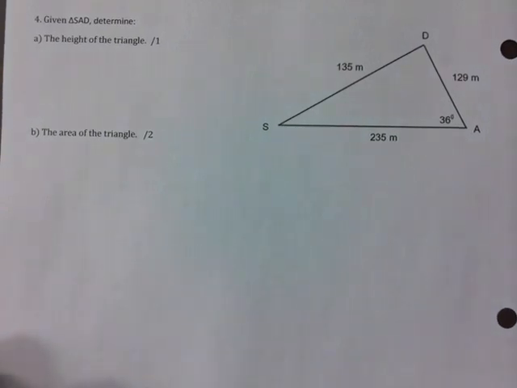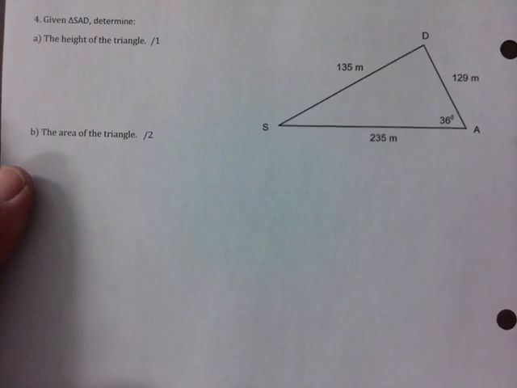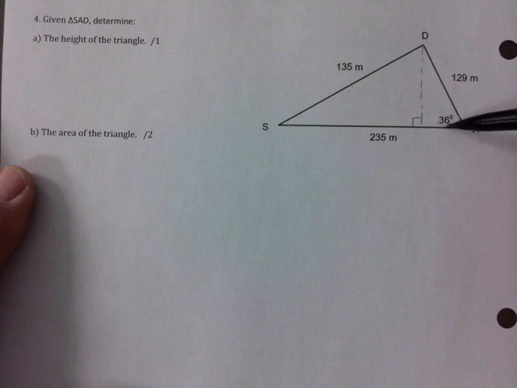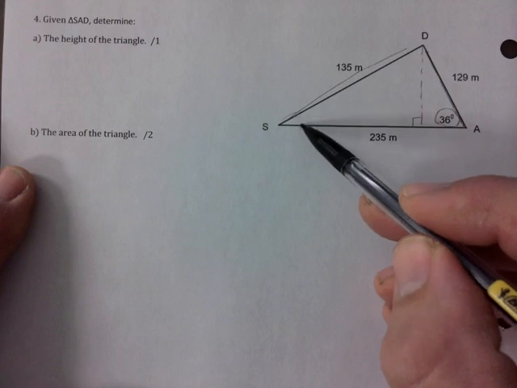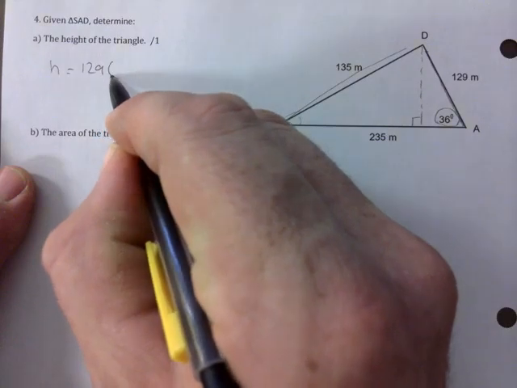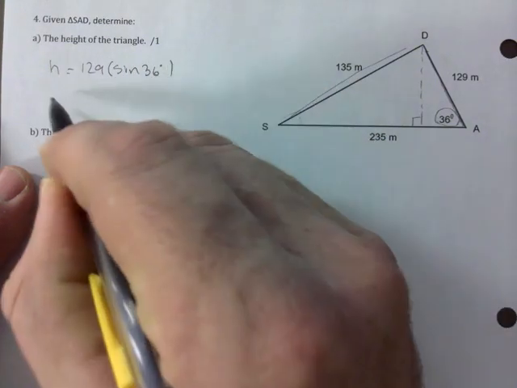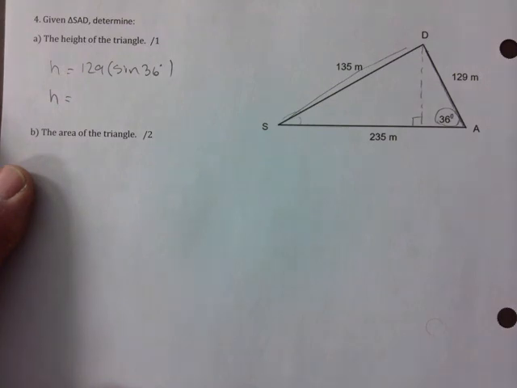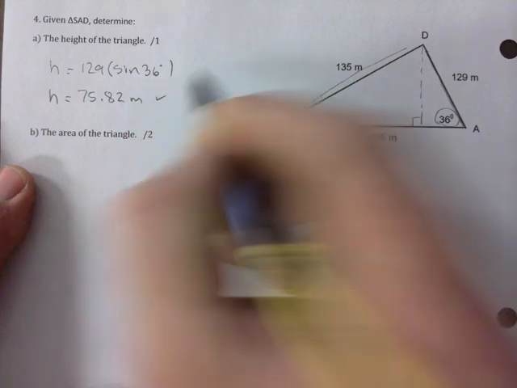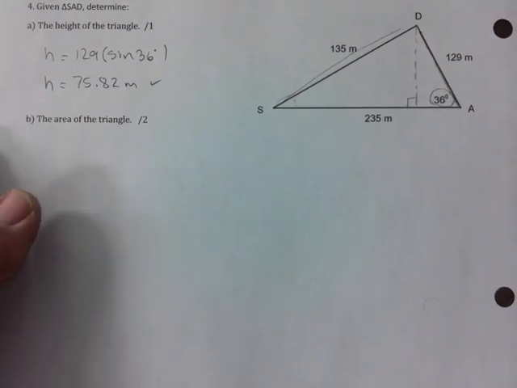Okay. So here's the triangle SAD, right? You want the height of the triangle, so we want this, which is measured at a 90. Because this angle is given, I'm going to use this slant here. You could use this slant, but then you need this angle to find the height. So the height here is simply 129 times sine of 36. That's all you need to do there. You get 75.82. 1 mark. Just like that. So easy, right?